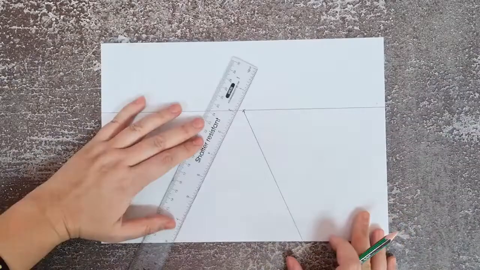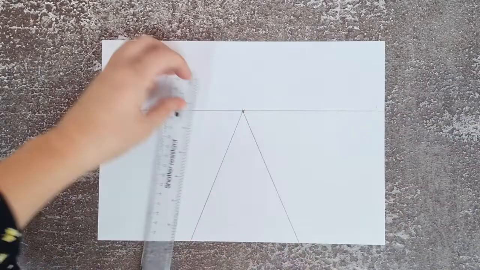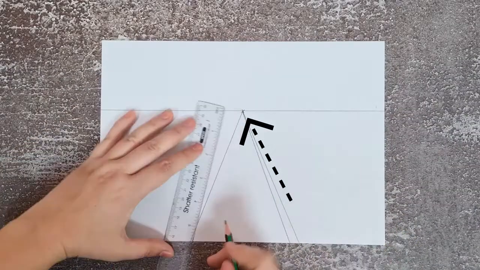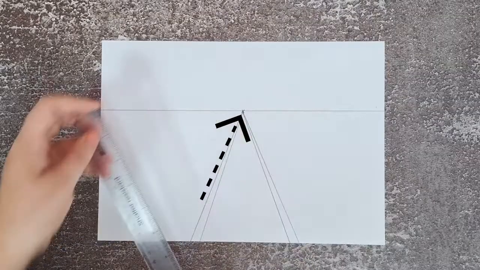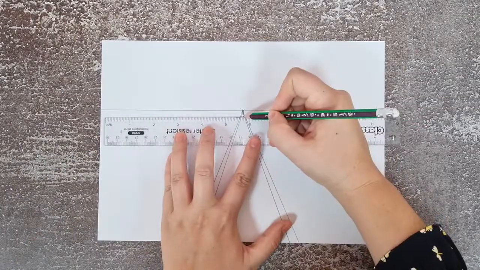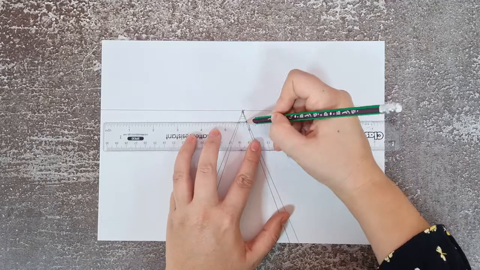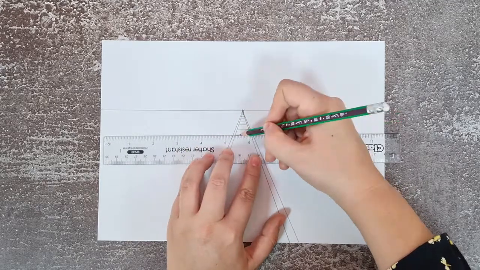Using a ruler, draw a triangle. Make sure that the ruler leads back to the vanishing point. Here I have drawn two lines inside the triangle leading back to the vanishing point. These will represent the railway.